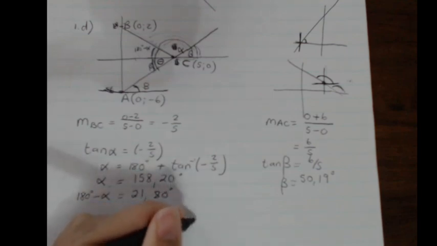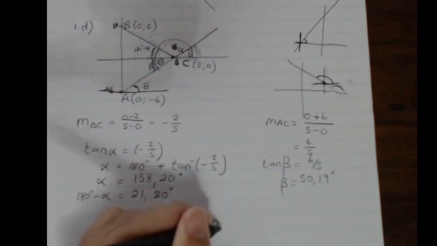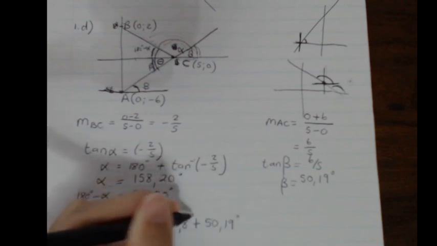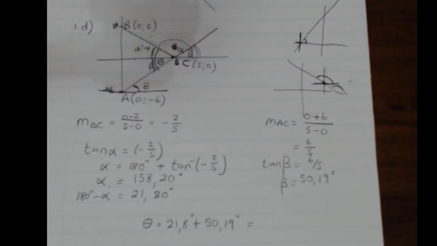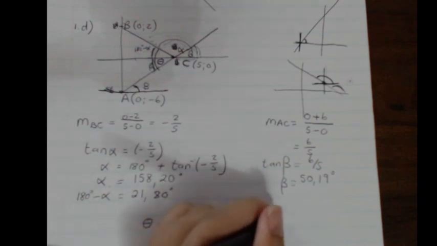So theta is 21.8 plus 50.19. I'm just quickly typing it into my calculator. And then that gives me 71.994, which just rounds to 71.99 degrees. So that's the value of theta.